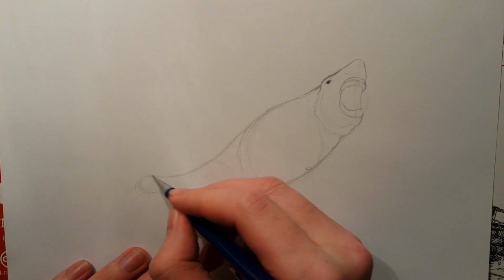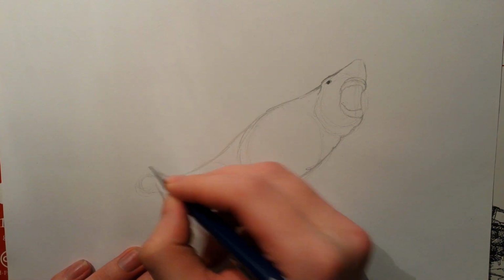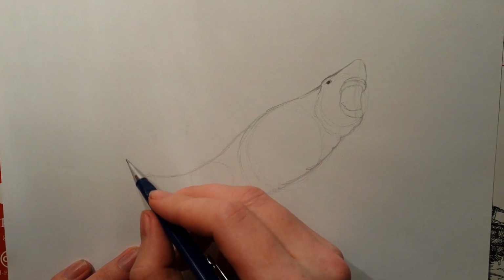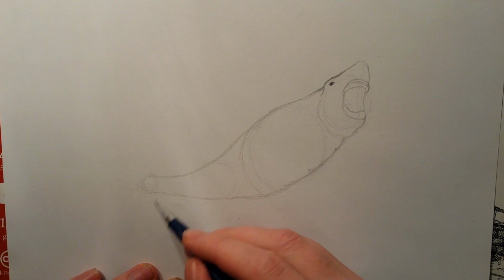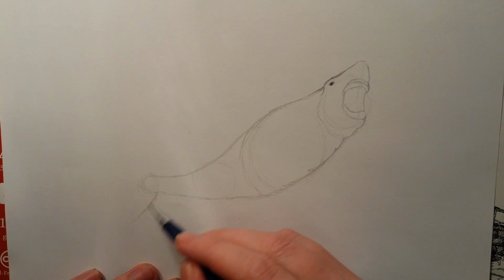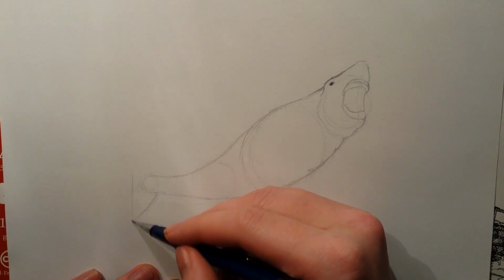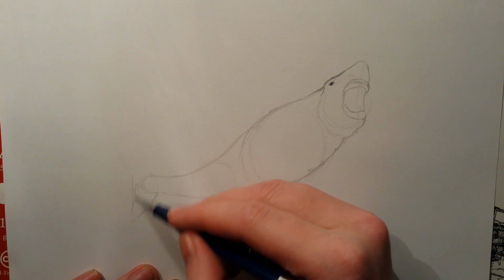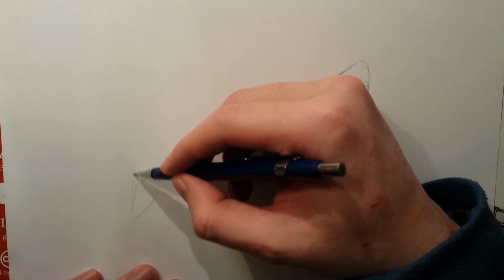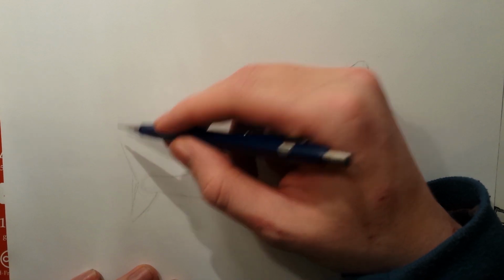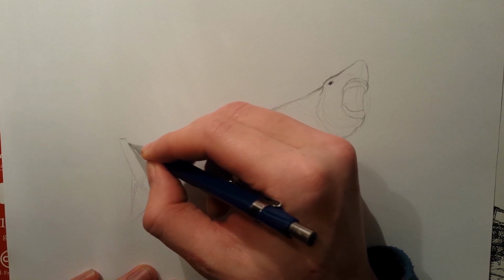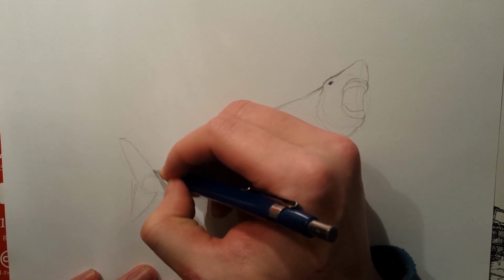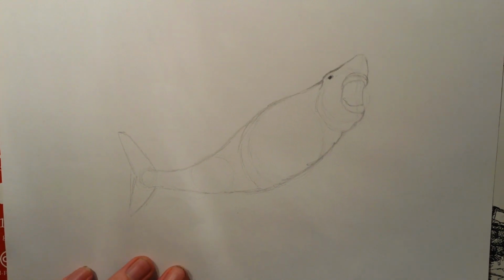So now we want to get his tail in, which actually has the top part a little bit larger than the bottom part. So we're first going to draw in his bottom part. It goes like this, and then you can draw it like this, but it has a little bit of an angle back, and this part is a little bit higher. Something like that.